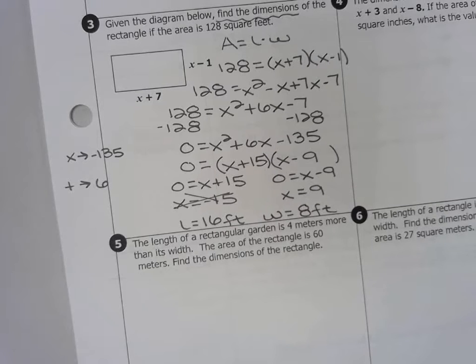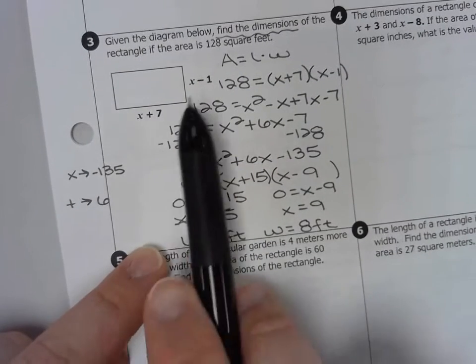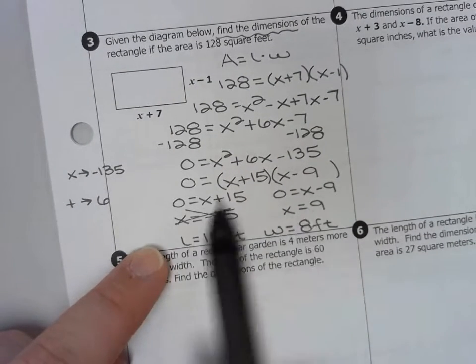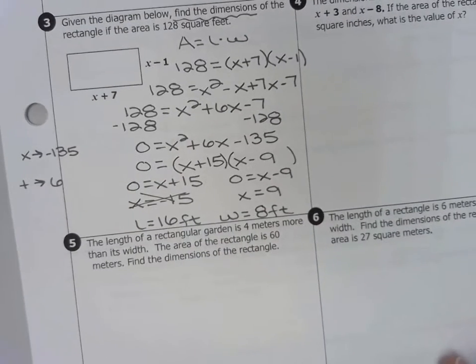So you just use one of those to find both? Yeah, one of them is going to give you negative length and widths. So you'll have to figure out which one to use by just plugging it in. Does that make sense? Yeah. Okay.